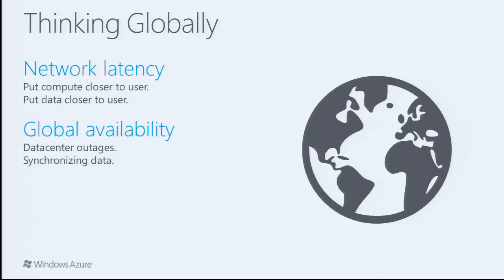So you might also think about using some of these global technologies to handle outages that occur at the data center level as well. And obviously the challenge with this is how do we synchronize data between different deployments? If we're going to deploy our application into 2 data centers or 6 data centers, we've now got a problem of how do we synchronize the data between those different locations.